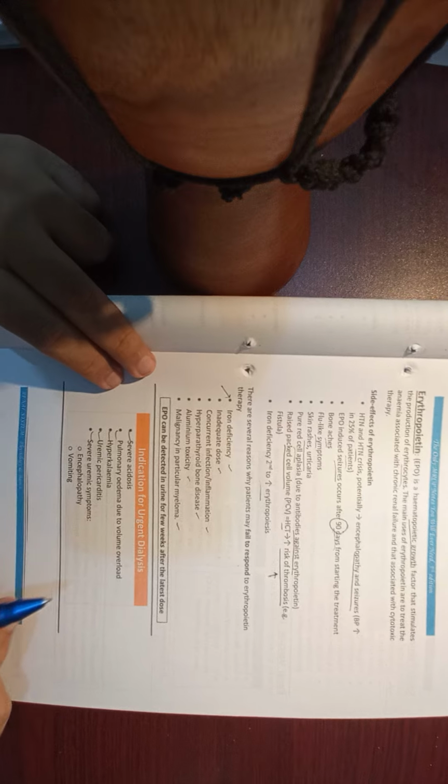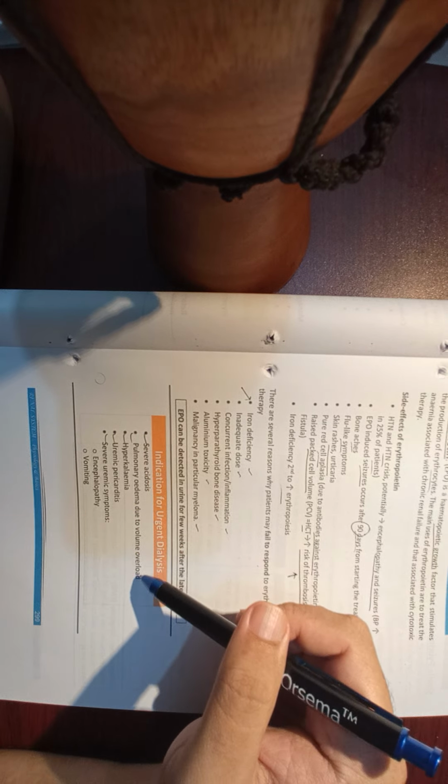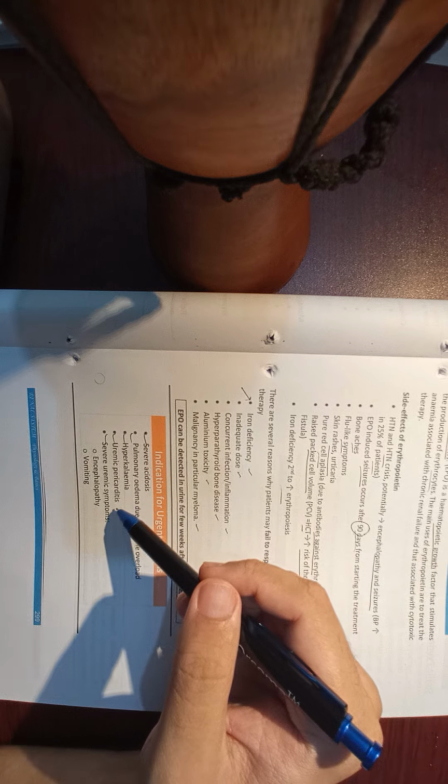Indications for urgent dialysis. What are the indications for urgent dialysis? This is something we have studied over time. Severe acidosis, pulmonary edema due to volume overload, hyperkalemia, uremic pericarditis, encephalopathy, vomiting, uremic symptoms. These are the indications.